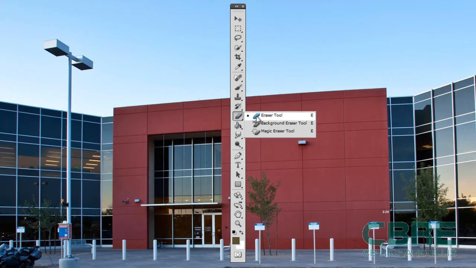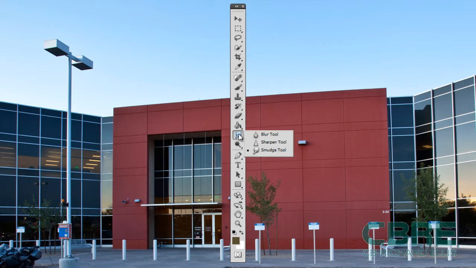The Eraser tool, which erases pixels and restores parts of an image to a previously saved state. The Background Eraser tool erases areas to transparency by dragging. The Magic Eraser tool, which erases solid colored areas to transparency with a single click. The Blur tool, which blurs hard edges in an image. The Sharpen tool, which sharpens soft edges in an image. And the Smudge tool, which smudges data in an image.